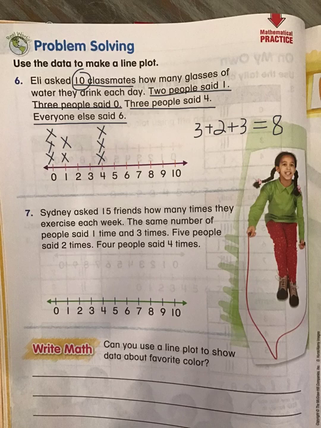So we already have 8 answers over here, but we know he asked 10. So if I've already asked 8 people, I can take 10 minus 8. So the everyone else is 2. So everyone else said 6. That means that 2 people said 6.